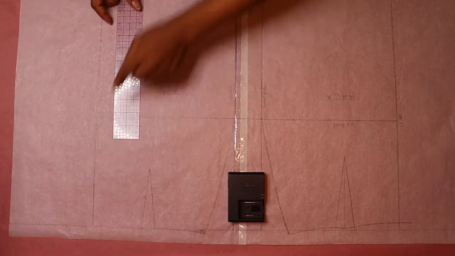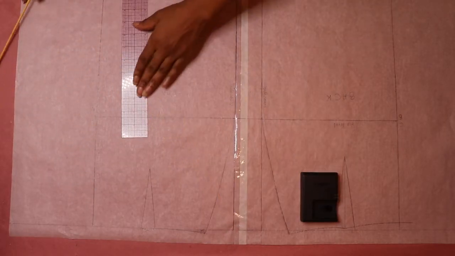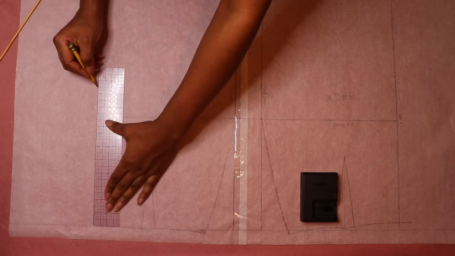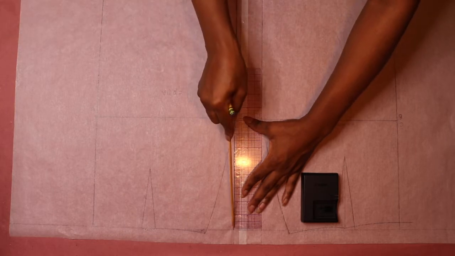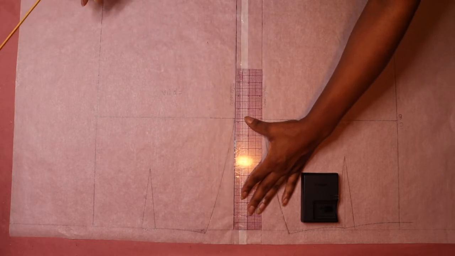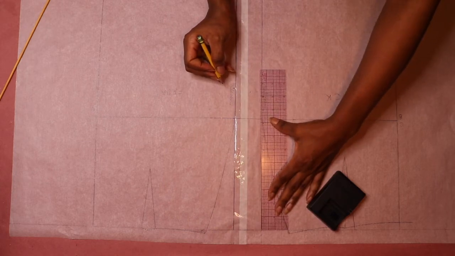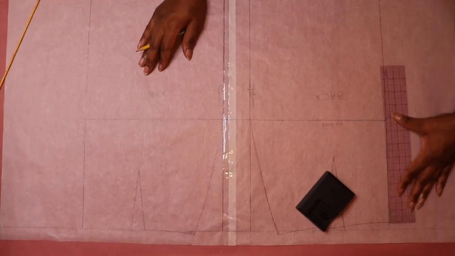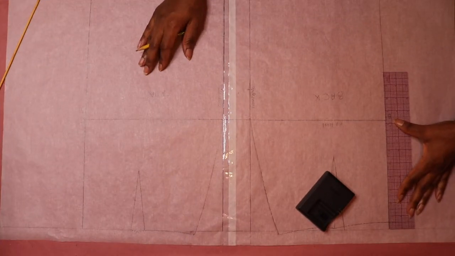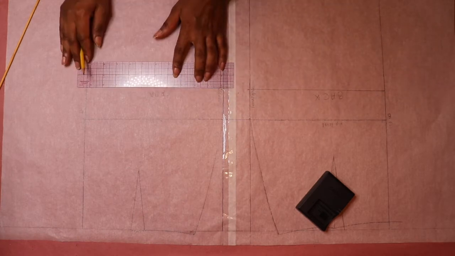From the waist point, mark your crotch length or crotch depth on all the vertical lines: the center front line, the front side seam, the back side seam, and the center back line. Then draw a horizontal line across, that is the crotch level line.